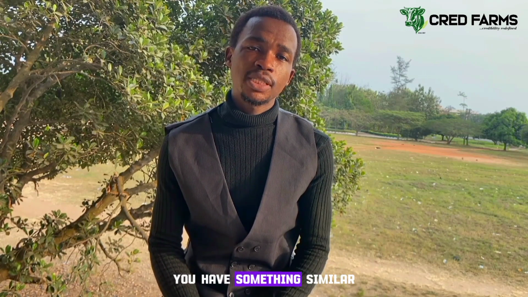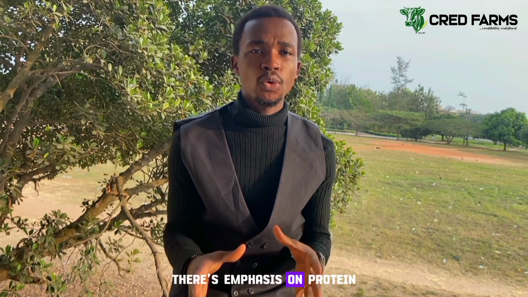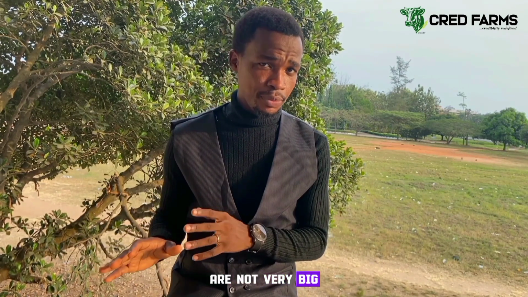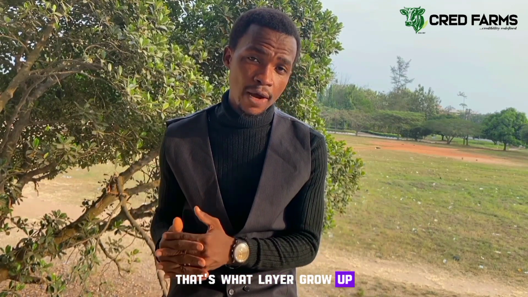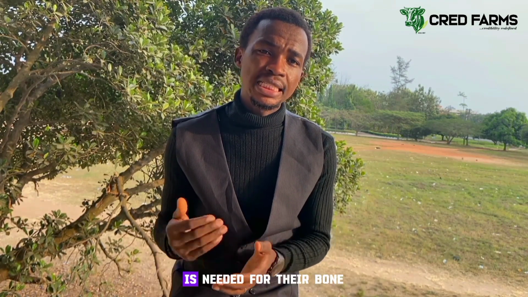Layer birds, you have something similar to that of your broiler bird. So for your layer starter, there's emphasis on protein and less on carbohydrate and calcium, because at that point their bones are not very big, and they don't engage in too much activity. So the major nutrient required at that time is protein, because they need to grow very quickly. When they get to grower stage, that's your layer grower, the attention shifts a bit from protein to carbohydrate and calcium, because their activities are increasing and the calcium is needed for their bones.